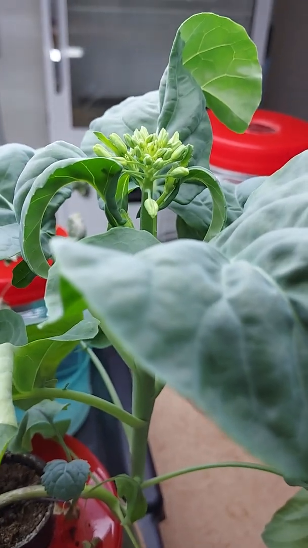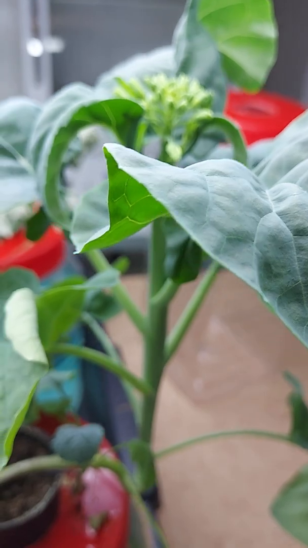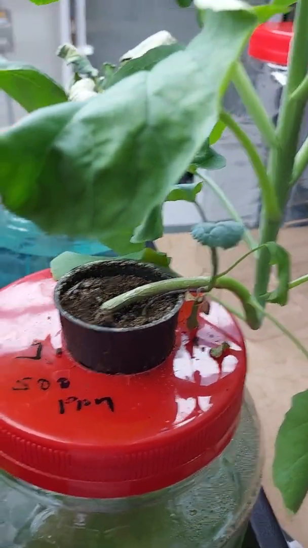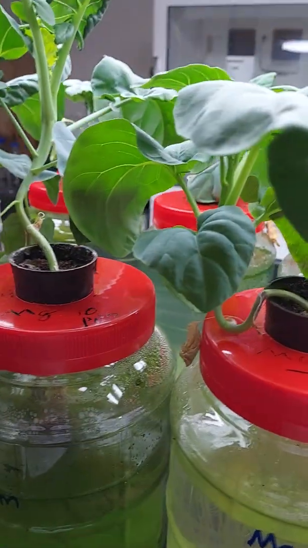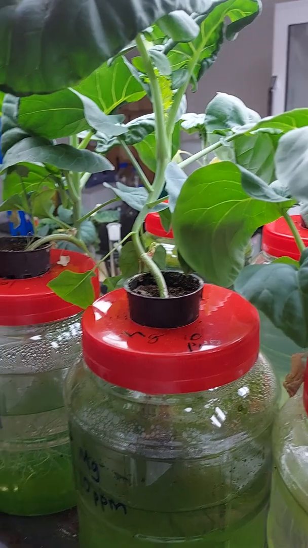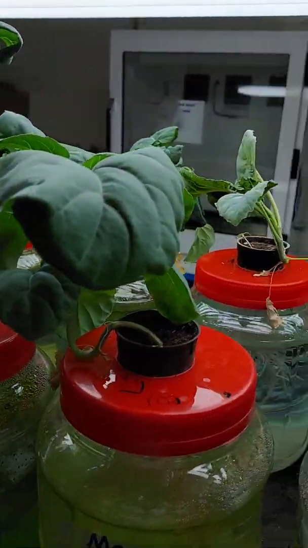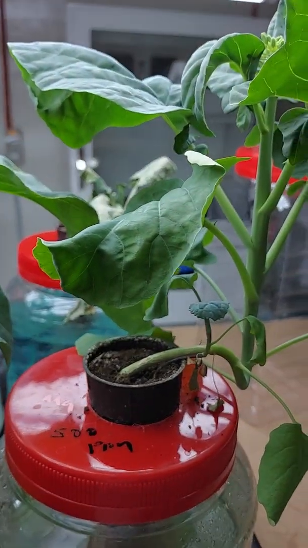You can see the bolting here, which is a phenomenon that's associated with stress. And the plants appear to be fully grown. However, they have bolted and formed flowers. So from this, we can conclude that copper and iron are the most toxic with regard to the environmental exposure. And magnesium appears to be a growth promoter, which enhances growth.